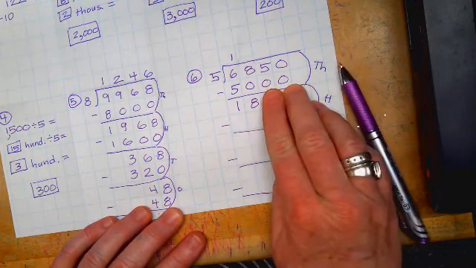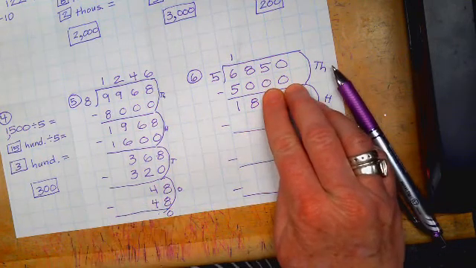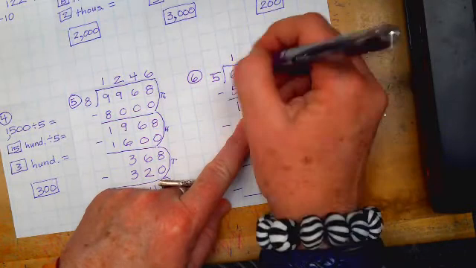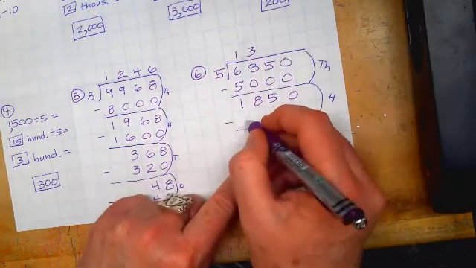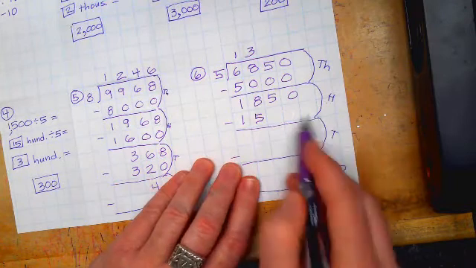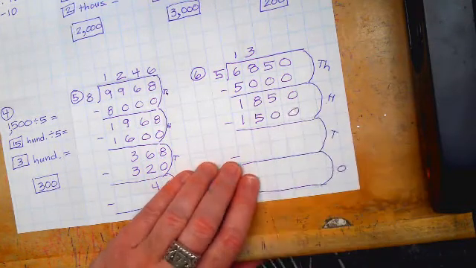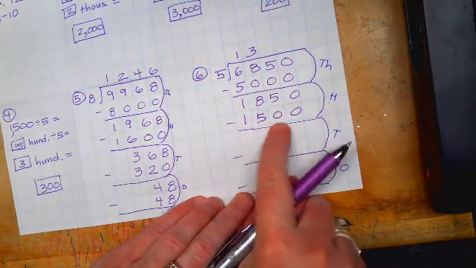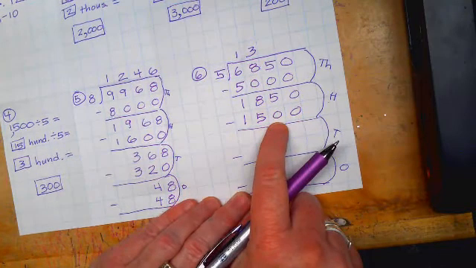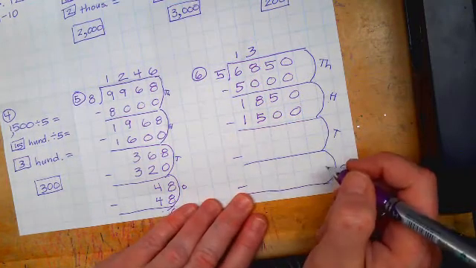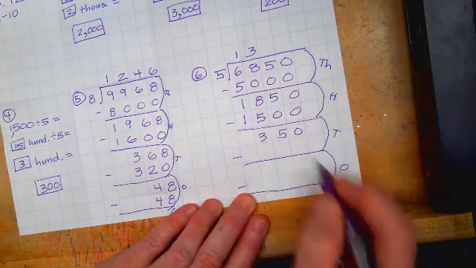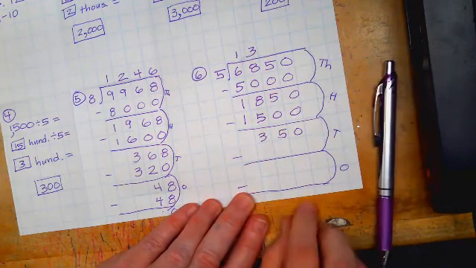Now I'm in hundreds territory, so I'm only concerned about the number in the hundreds place. I'm covering the 10 and the 1. 5 will go into 18 3 times. 5 times 3 is 15. But we're in the hundreds place, so it's 1,500, right? Again, they're trying to get you to see that this is called 1,500. All right. And now we're going to subtract.